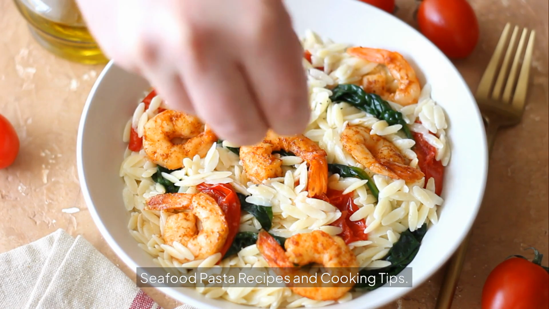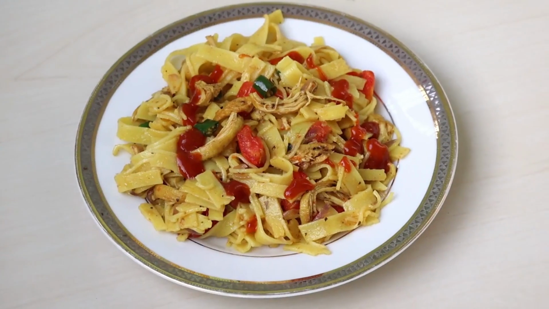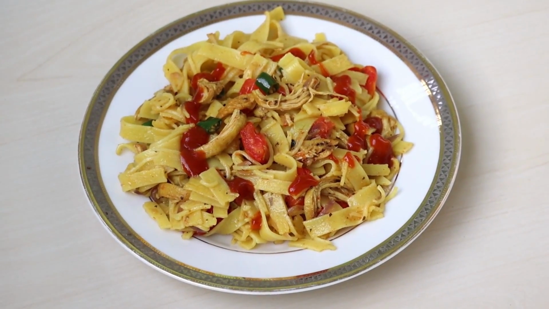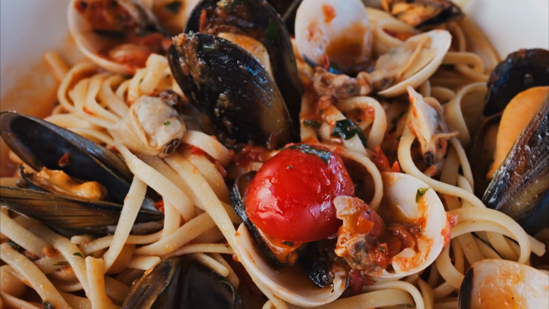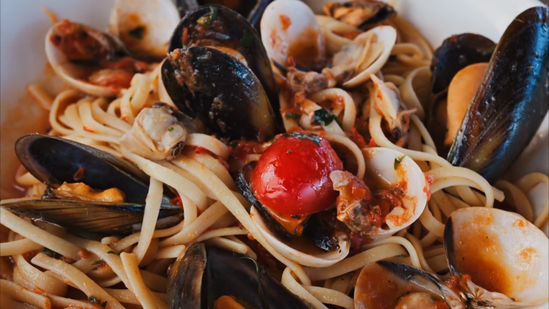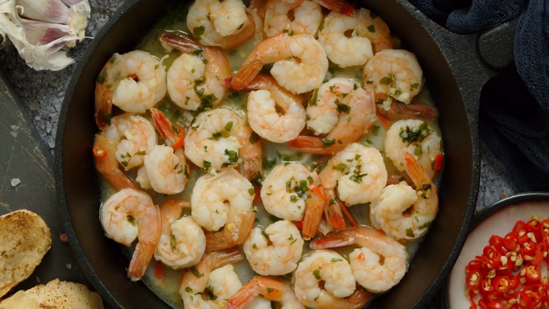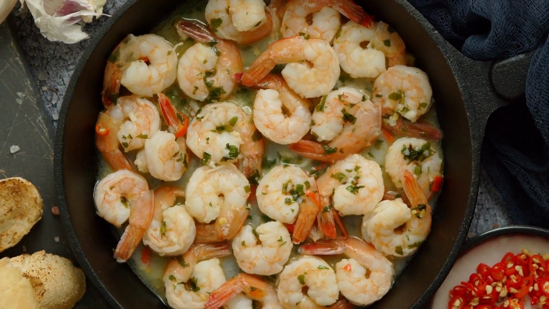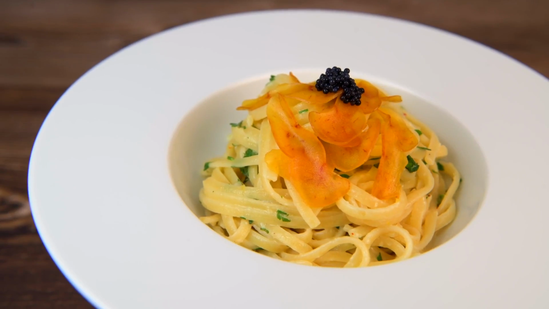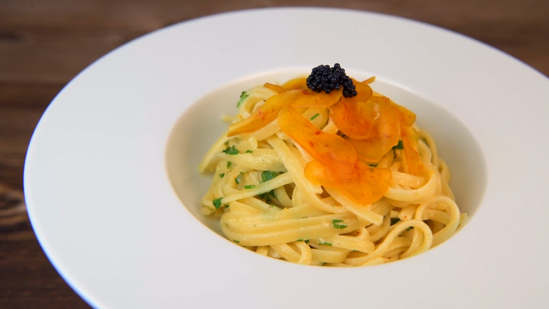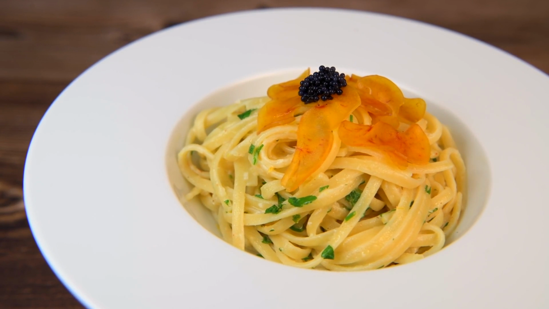Seafood pasta recipes and cooking tips. Seafood pasta is a popular dish that's easy to love. It's a combination of tasty seafood and pasta that's perfect for a quick dinner or special occasion. Many people enjoy seafood pasta because it's versatile and can be made with a variety of ingredients. This video will cover some great seafood pasta recipes and helpful cooking tips to make your dish turn out delicious.